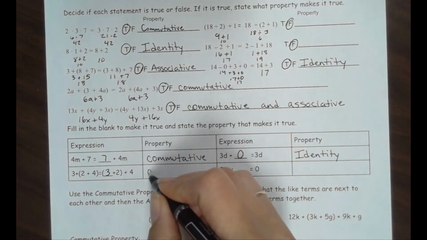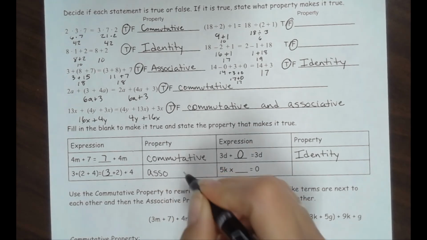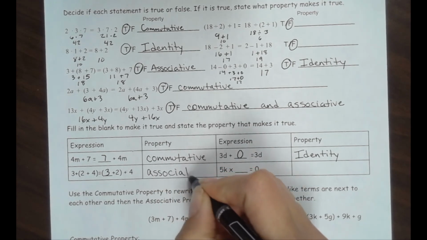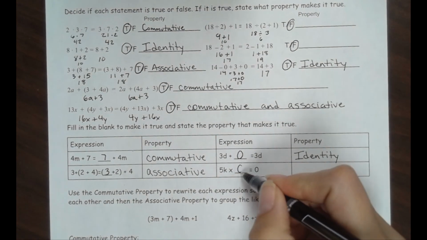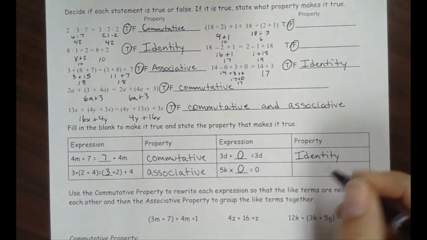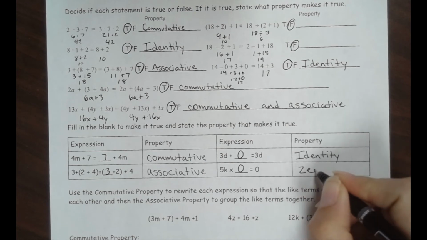This would be the associative property because we are switching the order of the parentheses. So we move the parentheses, different group. 5k times something gives me 0. Anything times 0 gives me 0, so this would be the 0 property.